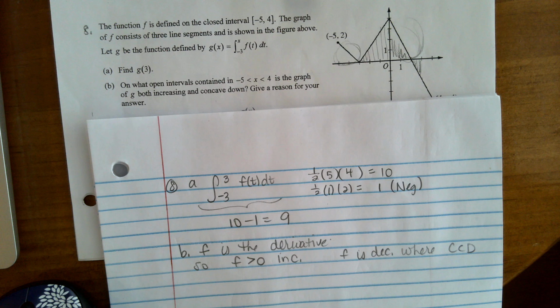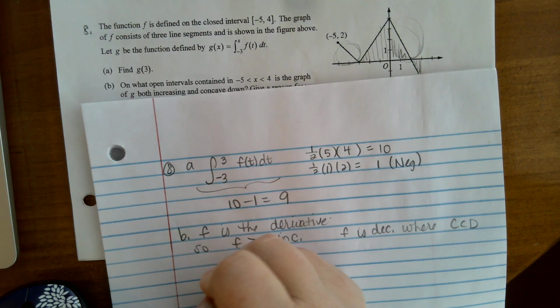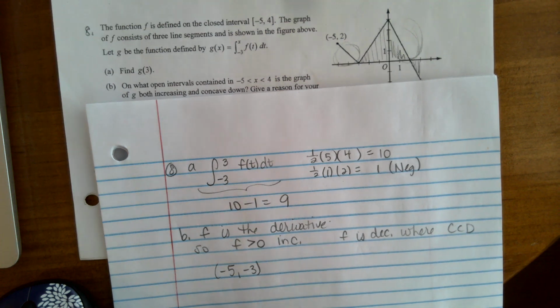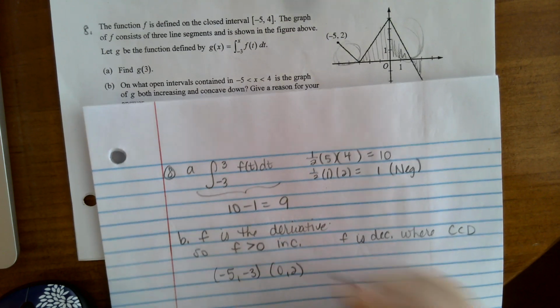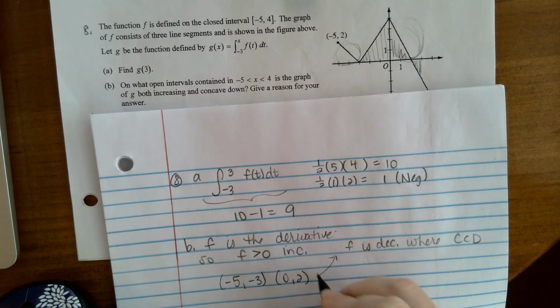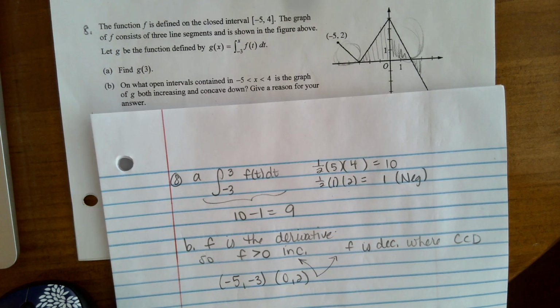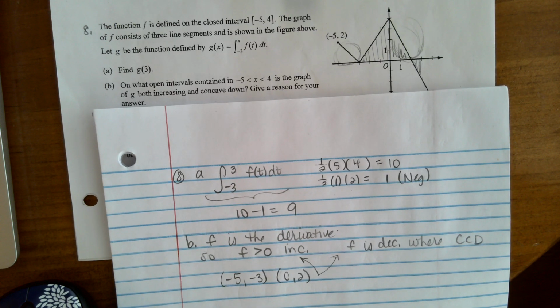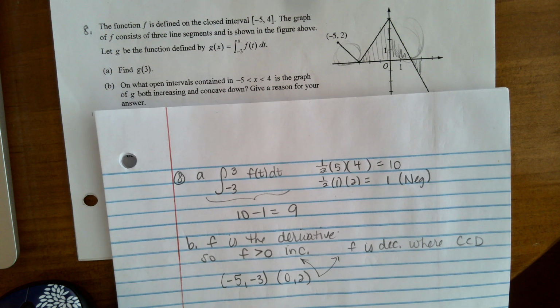So you're going to say from -5 to -3, and then again from 0 to 2. Okay? Now, you have a reason? Well, you just did, right there. Because f is greater than 0, that's where the function is increasing, and f is decreasing, and that's where it's concave down. Okay?